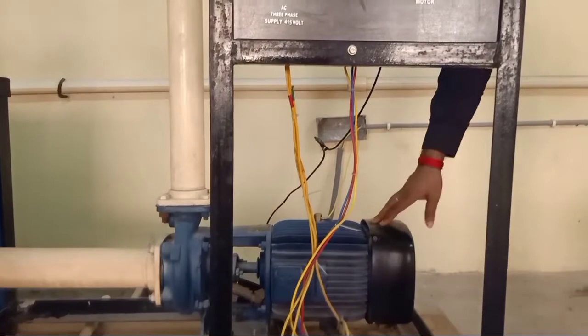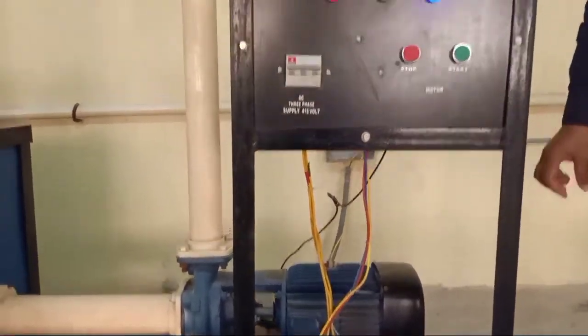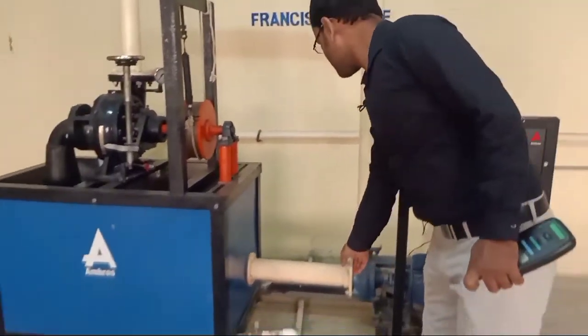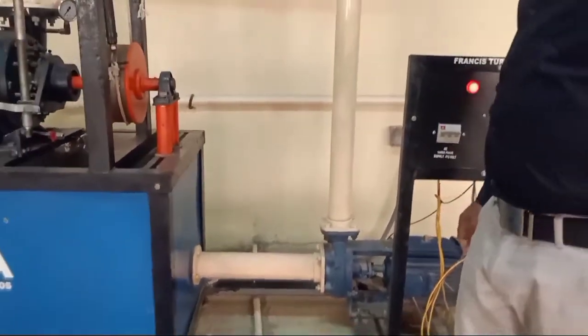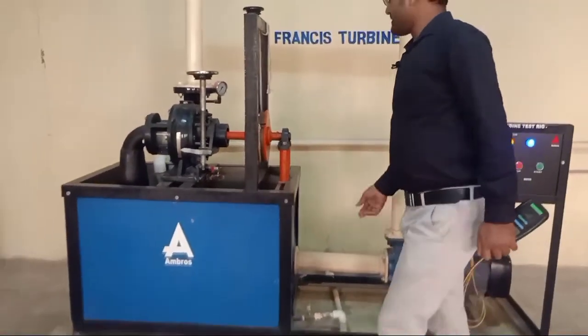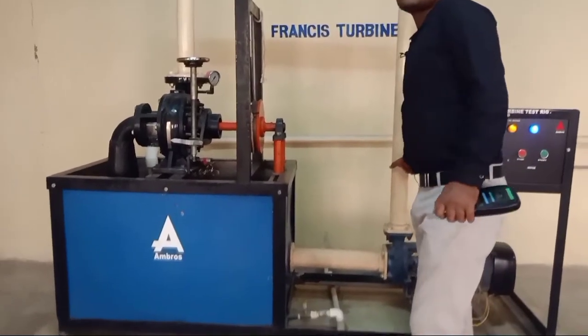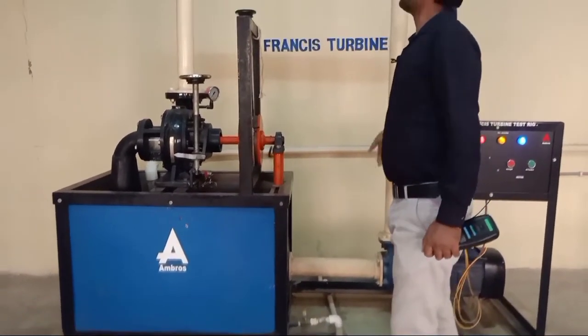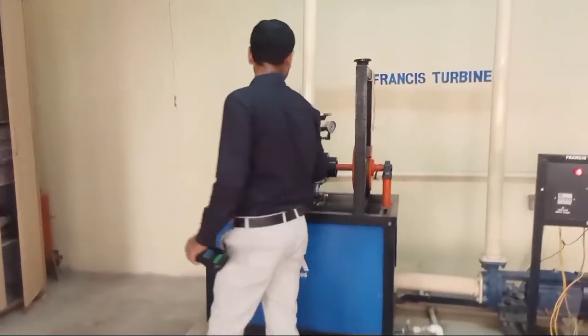This motor is 5 horsepower, and this 3-phase motor is connected with a centrifugal pump. Then this is the suction pipe and this is the delivery pipe. This is also known as the penstock of this turbine.